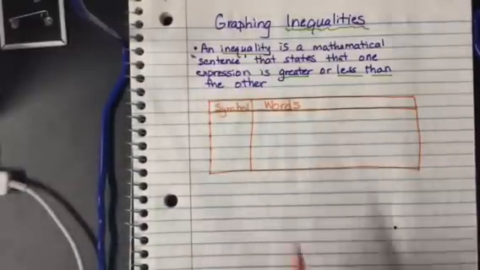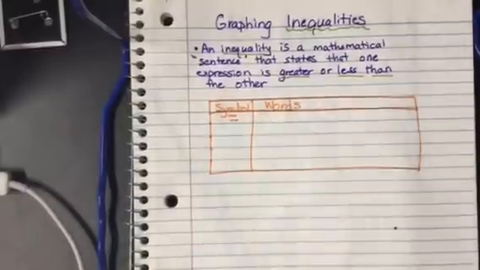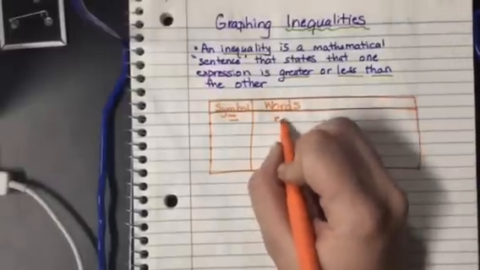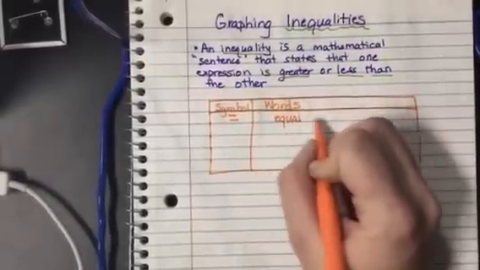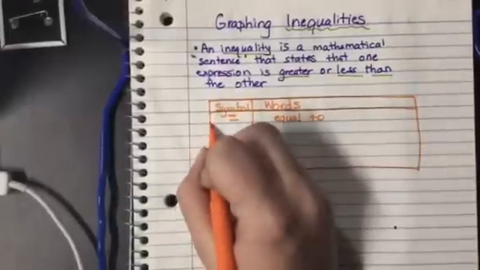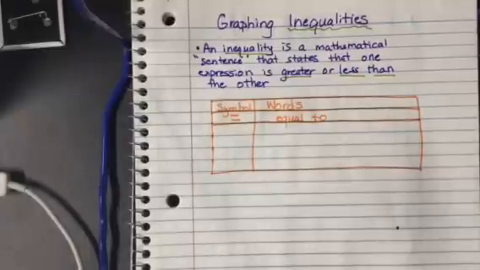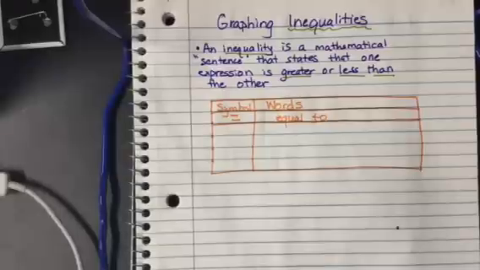Okay, the first one's easy. When we see this symbol, we know that it means what? Equal to. So if we were to see an equation and we saw that equal sign, we would say something like 3x plus 2 is equal to 10. When we got to the equal sign, we would say the phrase is equal to.